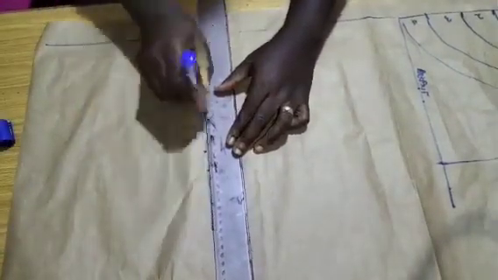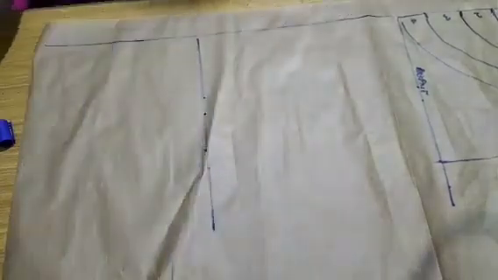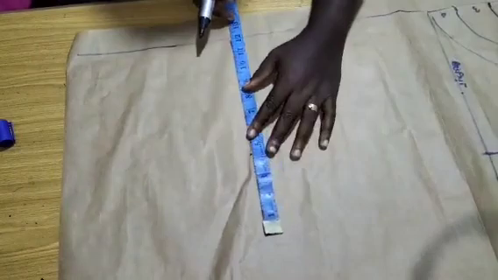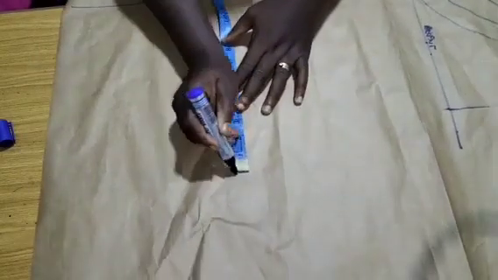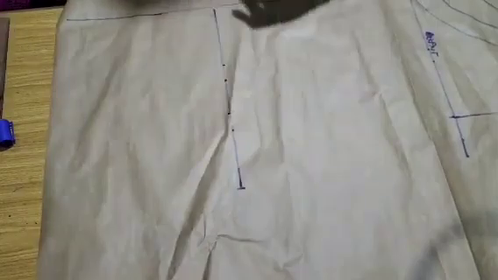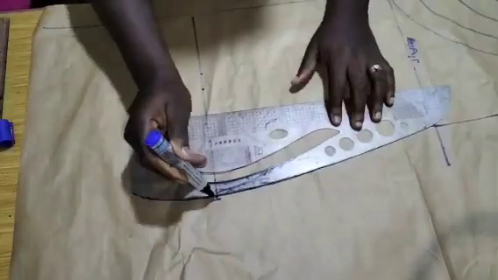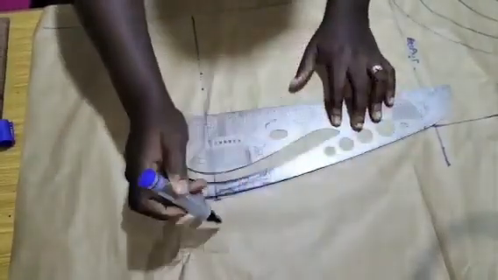So I would just want to do everything here. So I'll just go ahead and place my hip circumference, divide by 4. So this is my hip circumference divided by 4. I'll go ahead and connect it. So what I'm making here now is a direct gown.